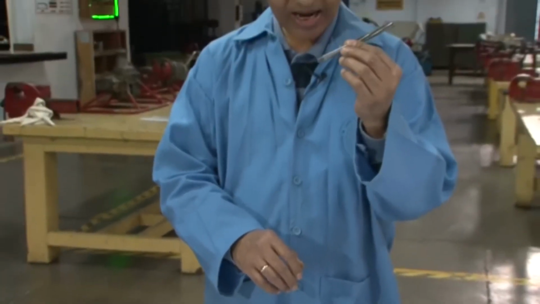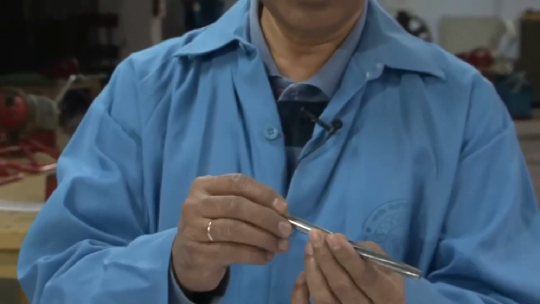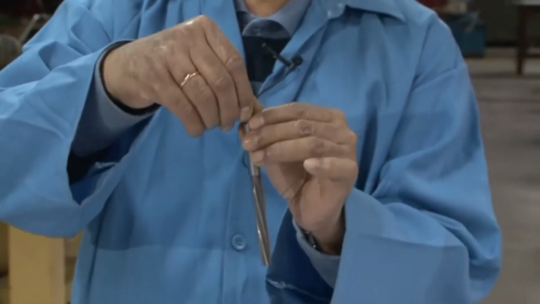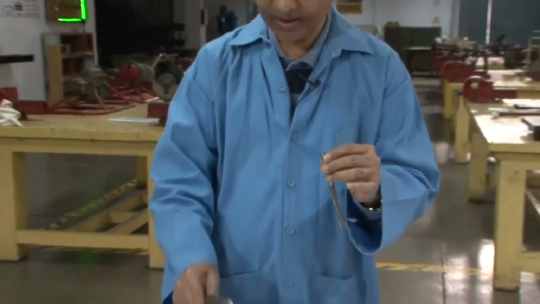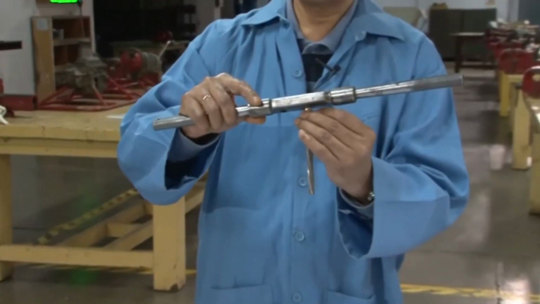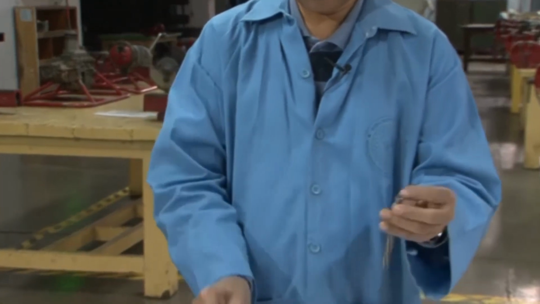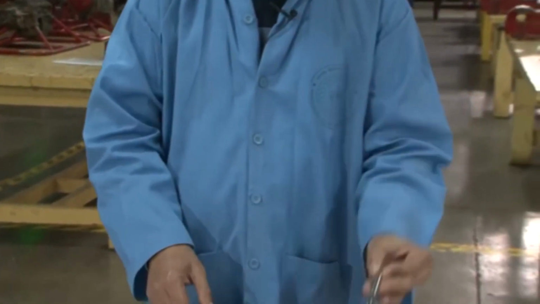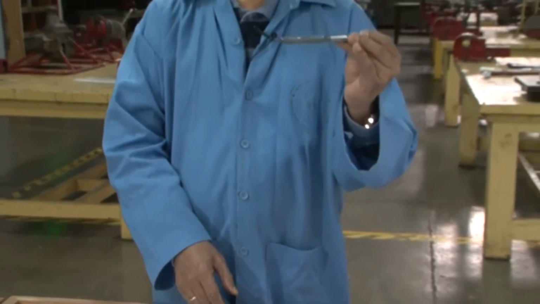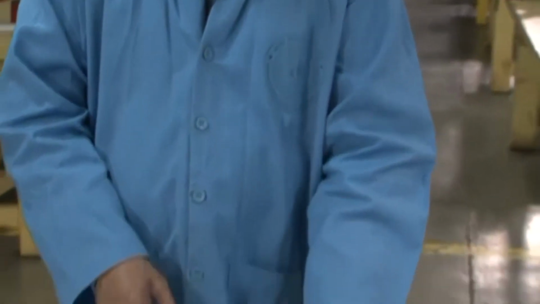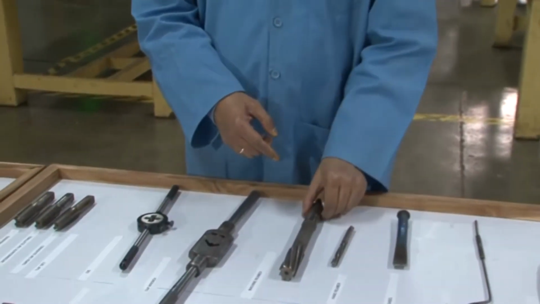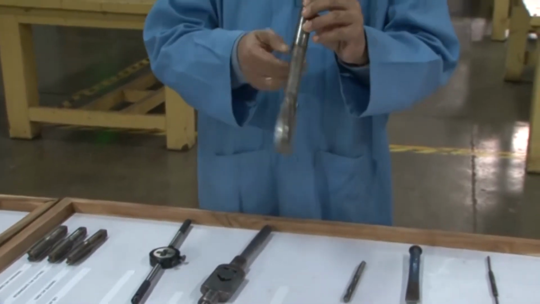And this is the hand reamer, where you are using a holder. Okay. So, this is kind of a wrench. It can be fixed in here, and then it can be given the torque. So, this is the hand reamer, and we will show you the hand reamer operation, whereas this is the machine reamer.